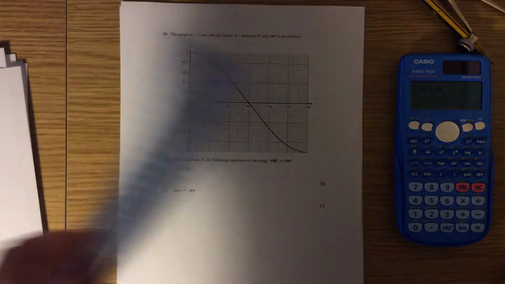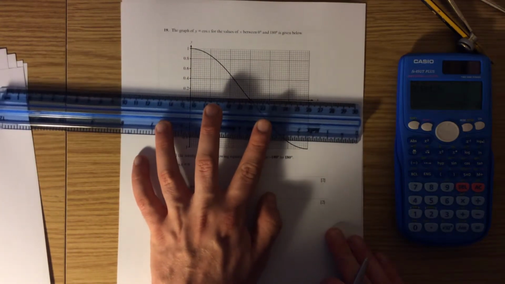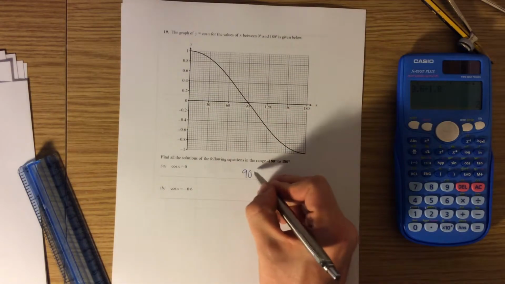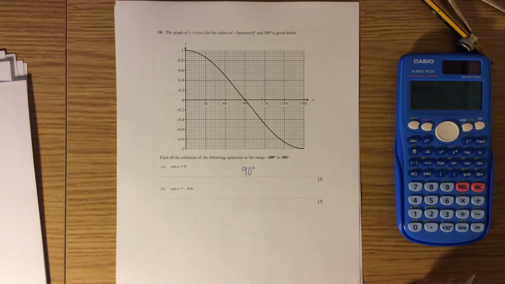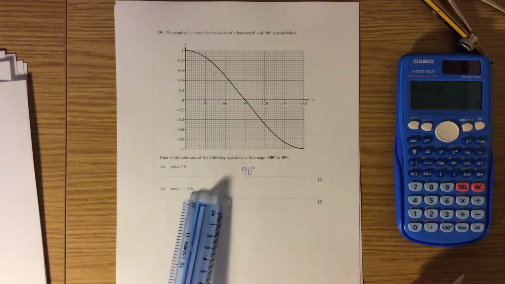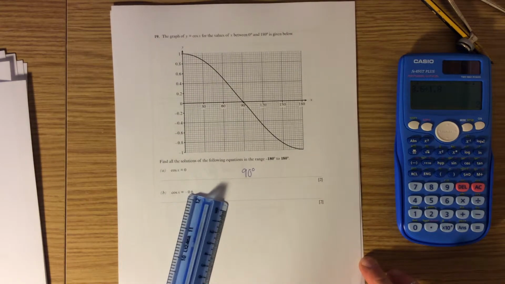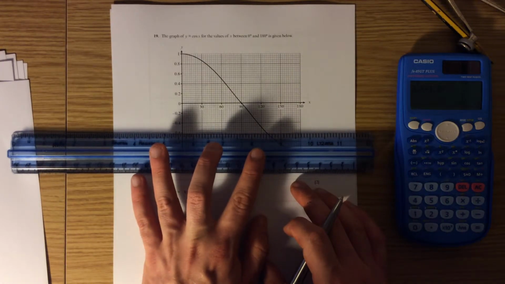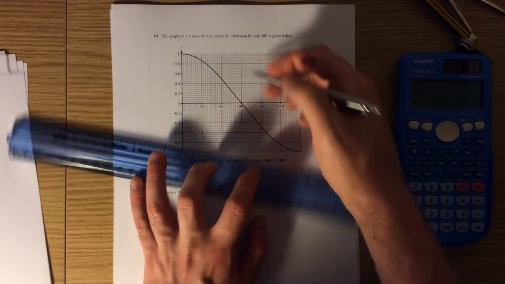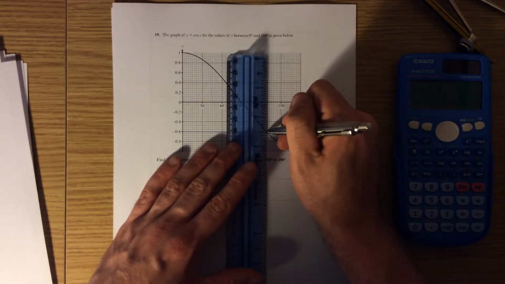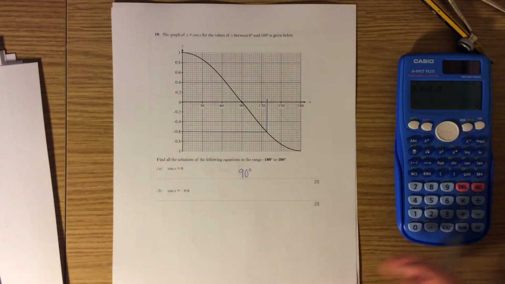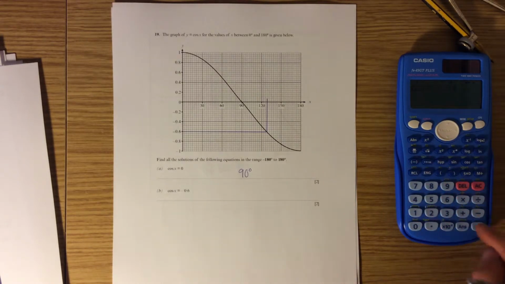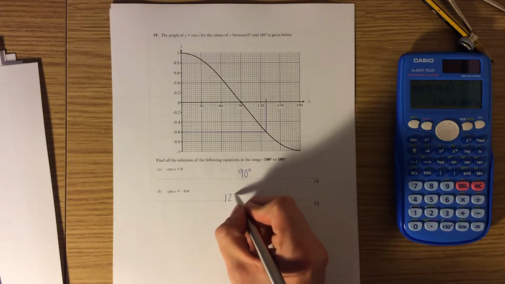Cos of x equals 0, so draw a line across at 0. Obviously it's just going over the top, and we'll find that the only value is 90 degrees. And then for cos of x as minus 0.6, minus 0.6 is going to be here, and then we're going to have to find what that value is up there by reading off the graph. So if you read off the graph, you find that it comes out at about 127 degrees.